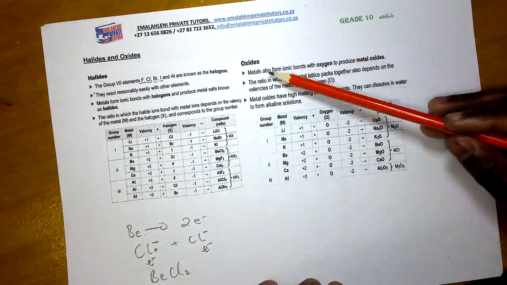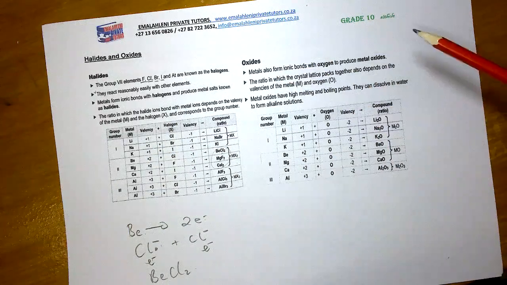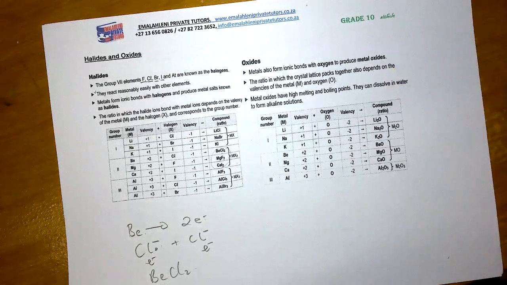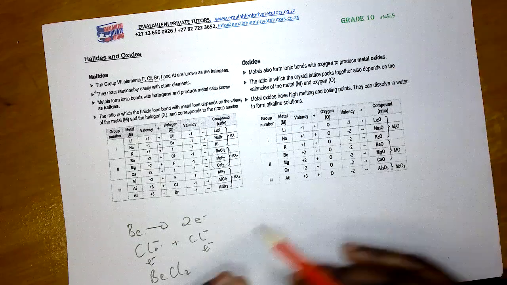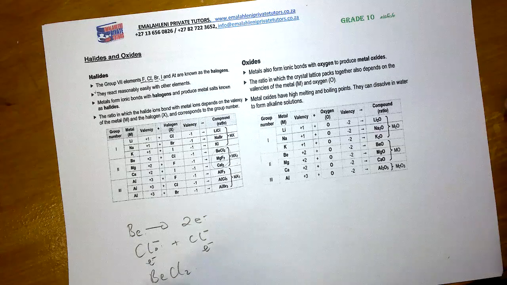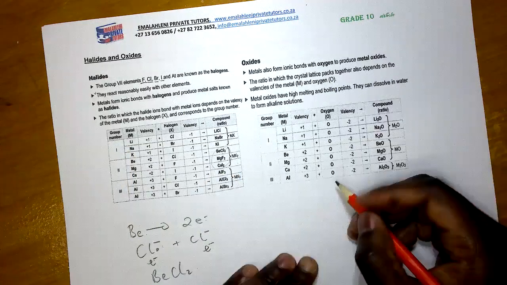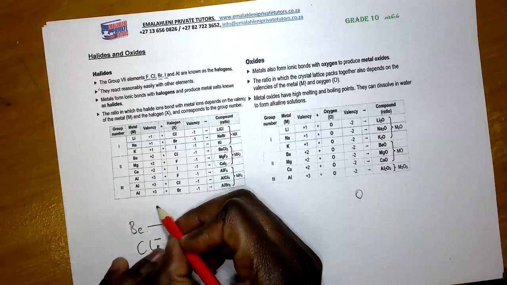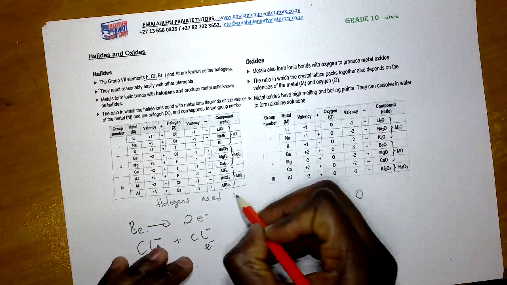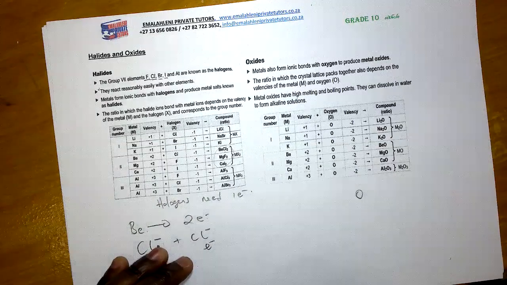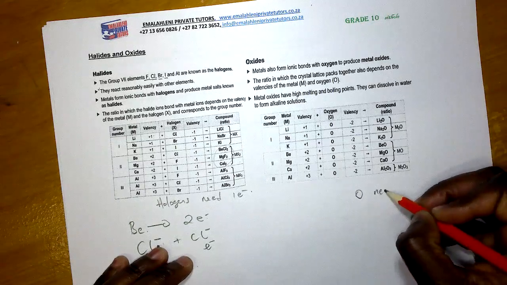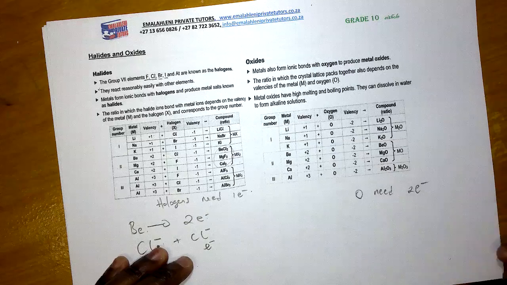Now oxides are also formed, so it means that oxygen also reacts with the metals to form what are called metal oxides. Now it all again depends on the valence electrons. Remember, your oxygen requires how many? It requires 2 electrons. So halogens need 1 electron, and oxygen needs 2 electrons. That's the difference here.